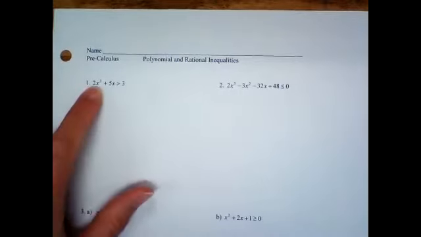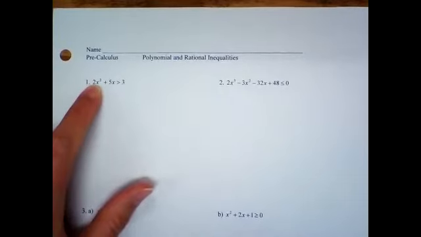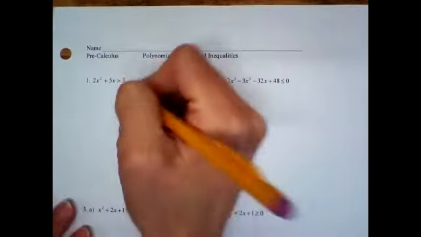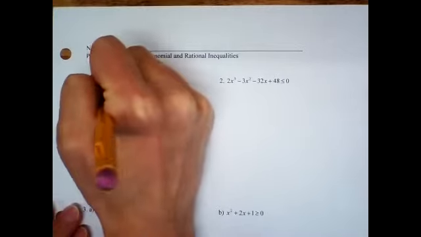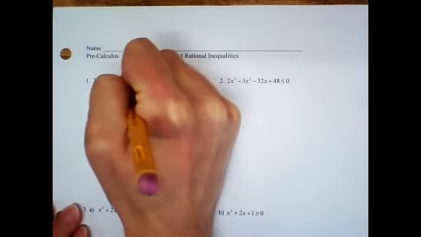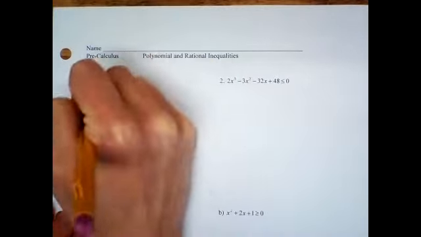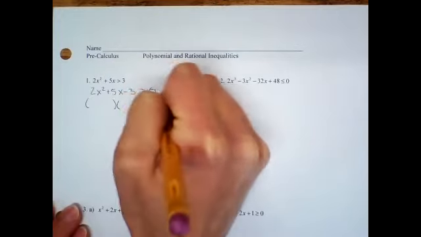If you see a squared, which you are going to have, evacuate, evacuate, move it all over onto one side so that you have 0. So we're going to subtract over the 3. And then we want to factor that.